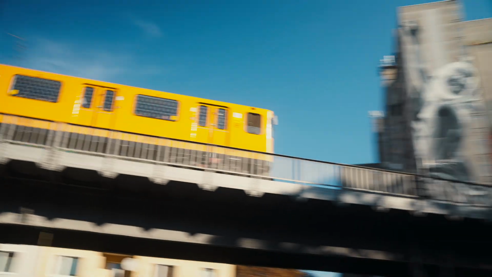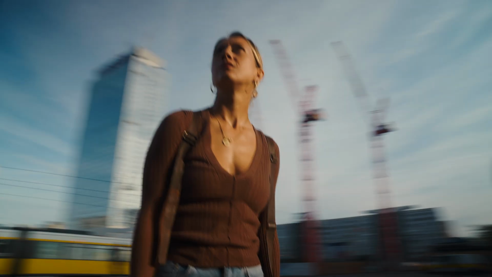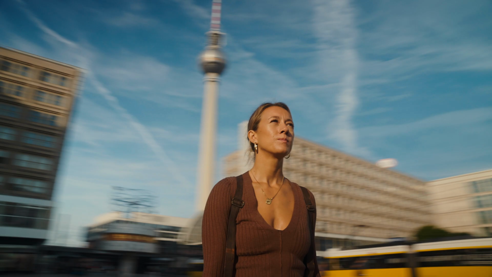Today we're going to learn how to make this very popular slow shutter effect that's been all over Instagram over the past few weeks. And it is a very easy effect, but you need pre-production, you need to know how to do it and when to do it.